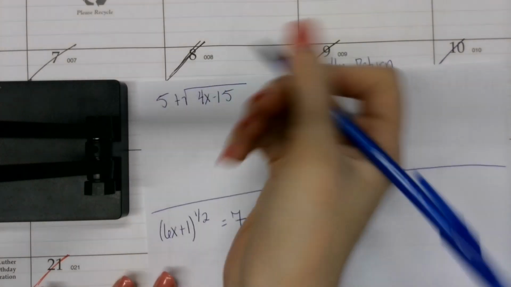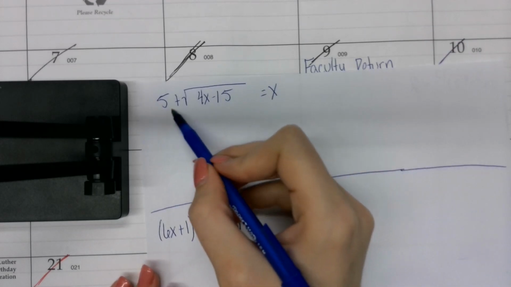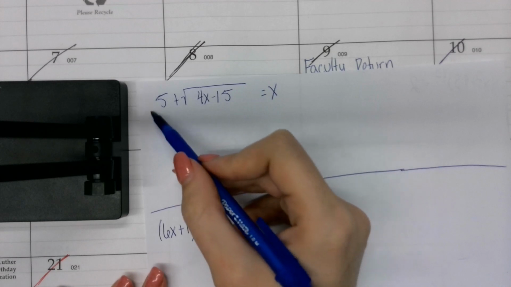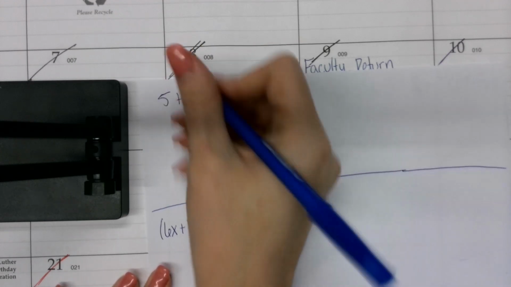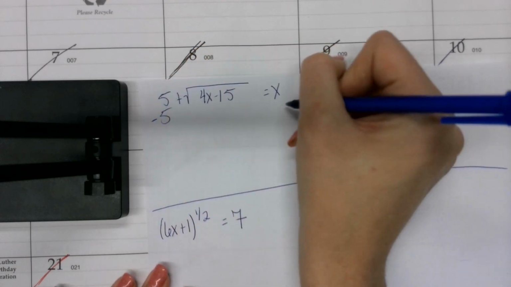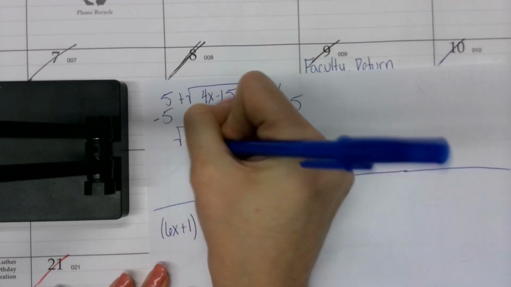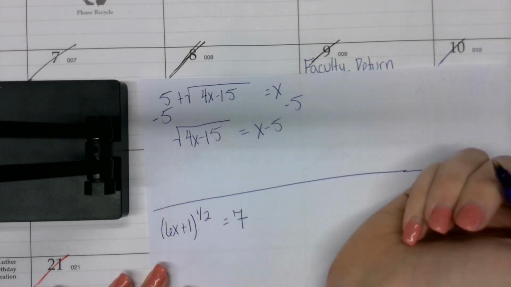Okay, last page on this. So when we get an equation and it has something else being added or subtracted to our radical, the first thing we're going to do is move this over here so we just have the radical on this side. Since this is positive 5, we're going to subtract 5. So now I have the square root of 4x subtract 15 equals x subtract 5.